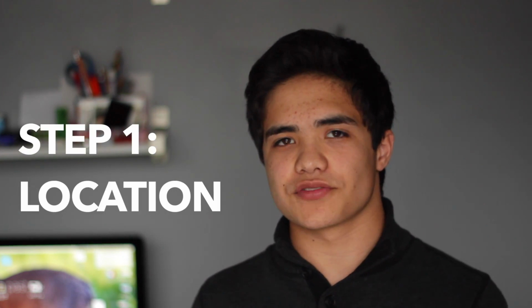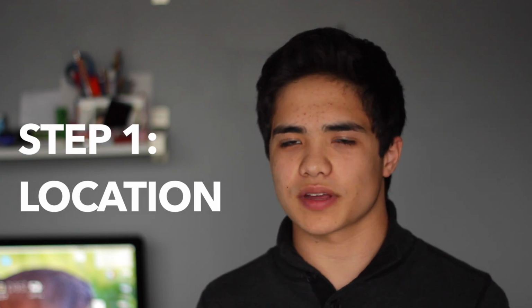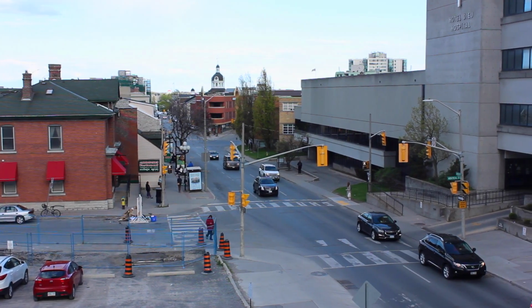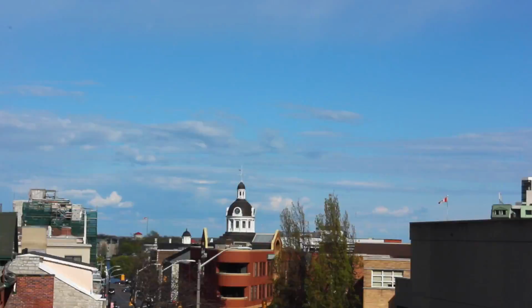So step one is finding your location. You want to find locations with a lot of movement so it'll be visually interesting when we speed up the footage or string all our pictures together. So as you can see, I picked an area with cars and clouds so I know when I put it in post it's going to look really interesting. What you don't want to do is pick an area that has little to no movement, because then your time-lapse will not be interesting whatsoever.